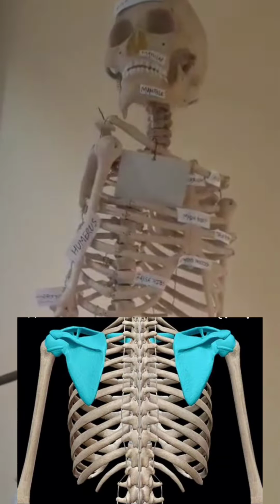Attached to the radius and ulna are the wrist bones, which are 8 in number. We call them as carpals. These form the hand bones. Attached to the carpals are the 5 metacarpals, which form the palm of the hand, and then comes the 14 phalanges, which forms the fingers and the thumb.